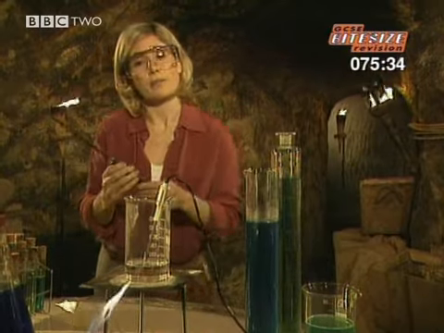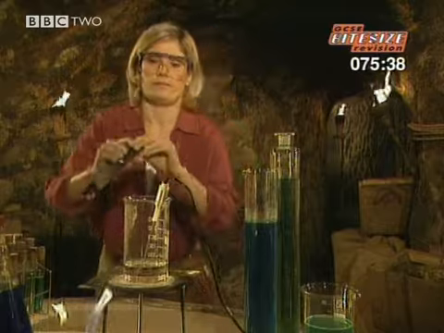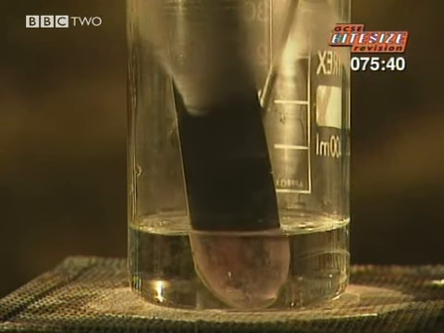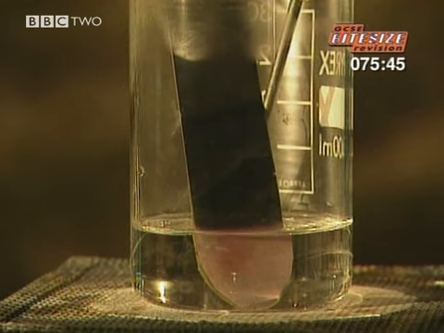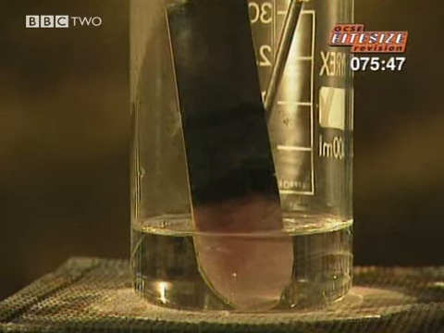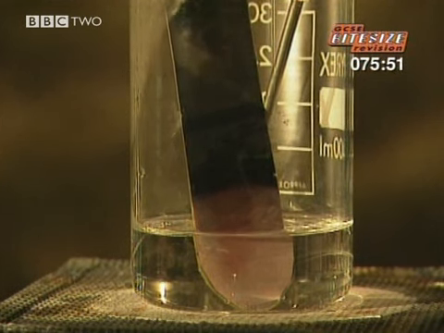This metal bar is covered in a special material that changes colour when it gets hot. The energy is transferred from the water to the bottom of the bar, so it gets hotter. And the changing colours show the energy transferring along the metal.